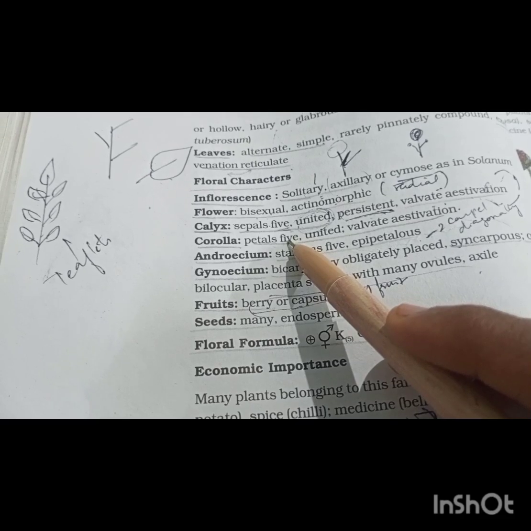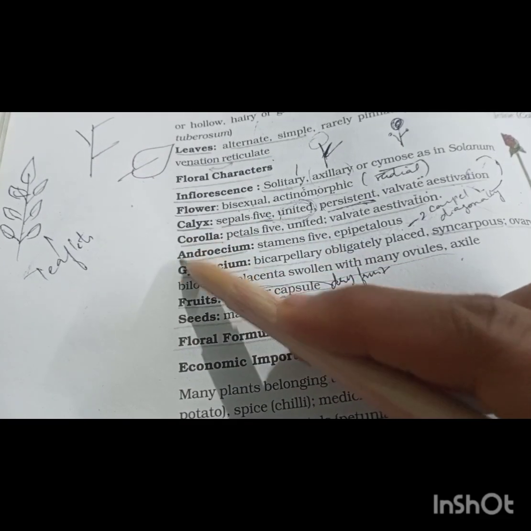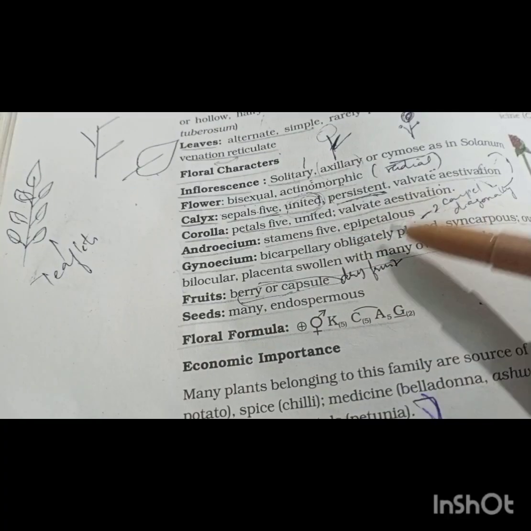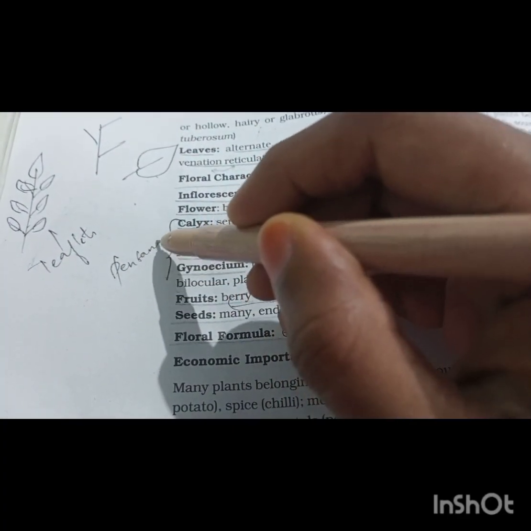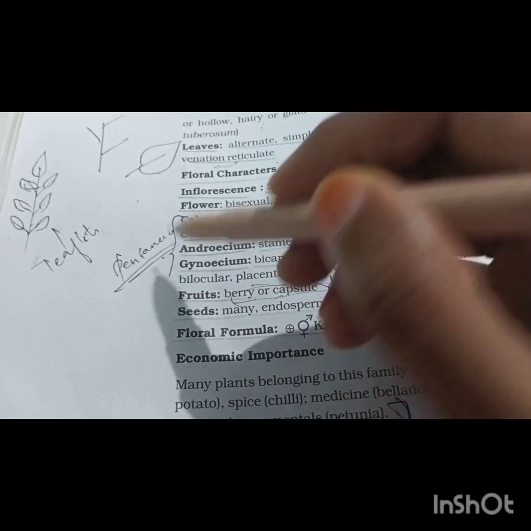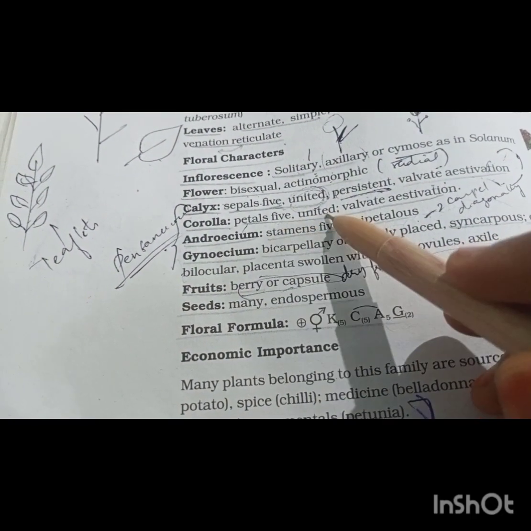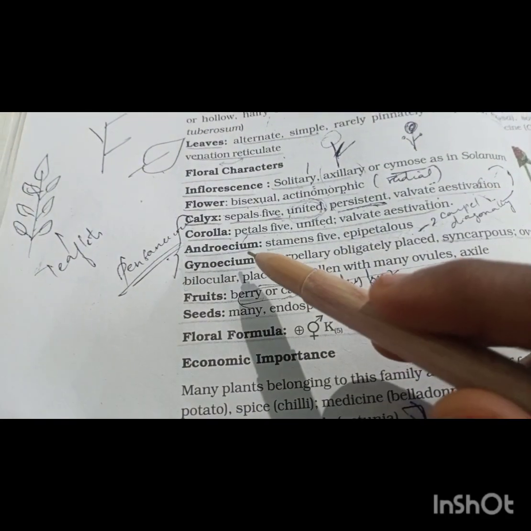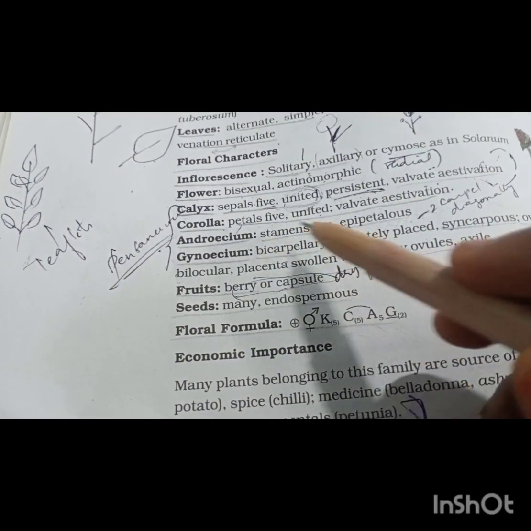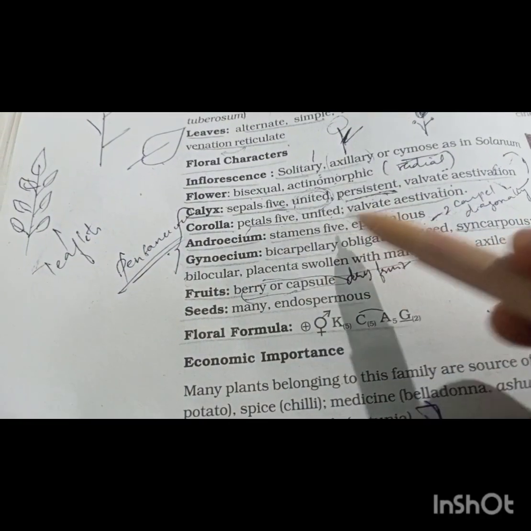So next is the corolla. Here also petals are 5. If the calyx starts with 5, the remaining parts will be either 5 or multiples of 5. So here it is a pentamerous arrangement. So the units are arranged in 5 or multiples of 5. In the corolla, the 5 petals are also united, so gamopetalous, and it shows valvate estivation, same as here. And in the androecium, stamens are 5, and epipetalous. Epipetalous means the stamens are attached to the petals.